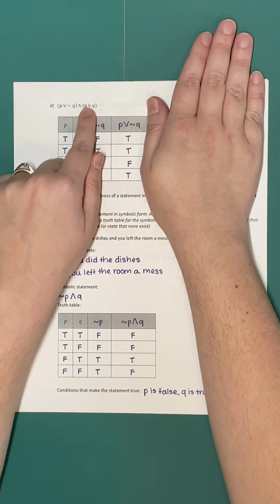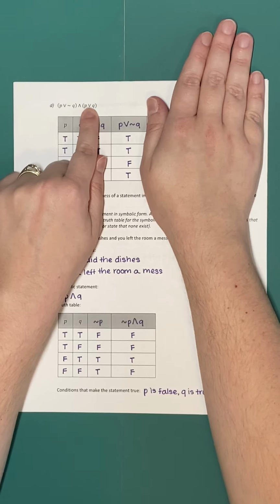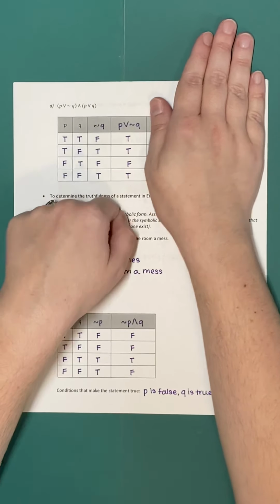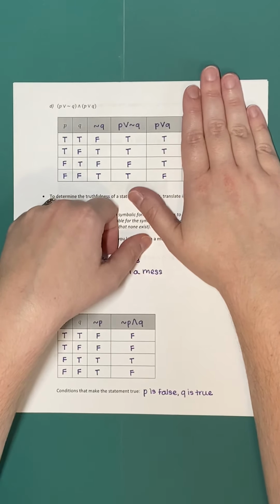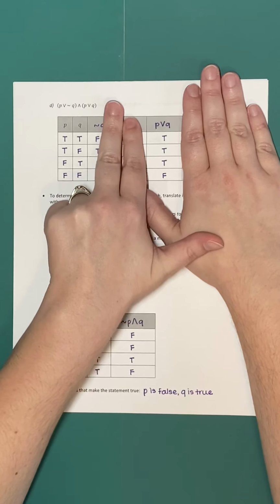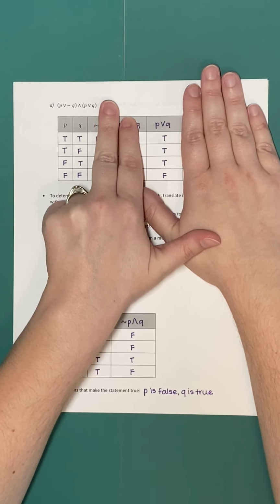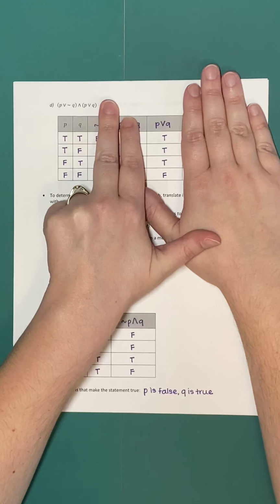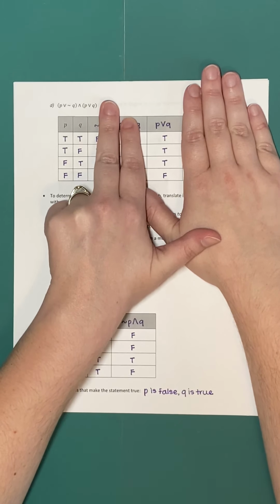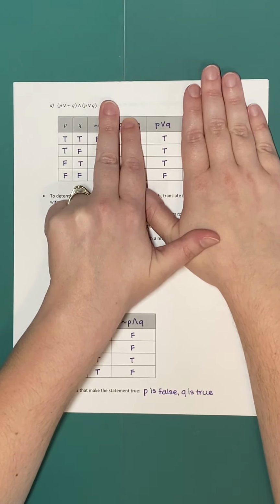Before we can do that though, we need to simplify the next set of parentheses. So P or Q. You could cover up these two in the middle if they're distracting, cover those up until you need them again. We're just looking at P and Q right now, so P or Q. So true or true is true. True or false is true. False or true is true. And false or false is false.